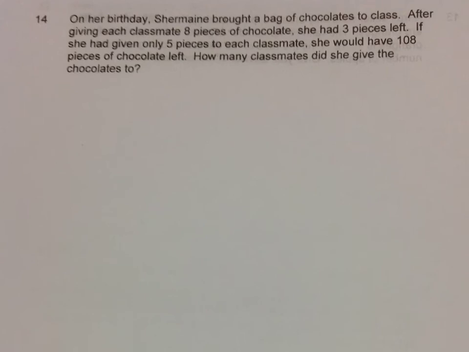Okay, so we move to question 14. On her birthday, Shermaine brought a bag of chocolates to class. After giving each classmate 8, she had 3 left. If she had given only 5 pieces, she would have 108 pieces of chocolate left. How many classmates did she give the chocolates to? When you see such questions, if I give 8, I have 3. If I give only 5, I have 108 more.